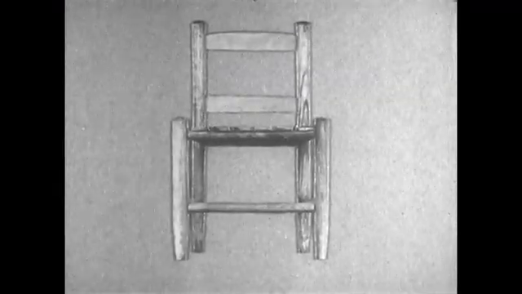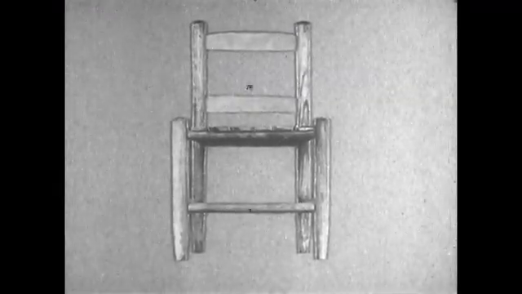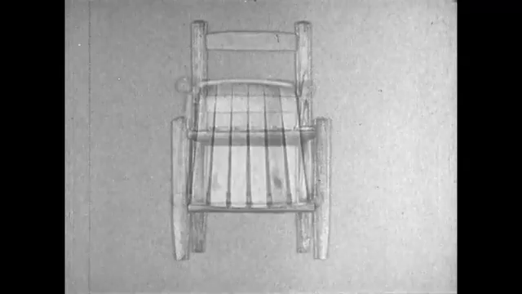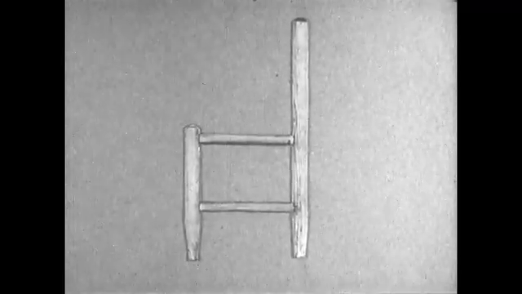Think of the chair as it looks from different points of view. Think of the way it looks from the front. Then think of how it would look from the top if you were looking down, and how it would look from the right side if you moved around there to look at it.